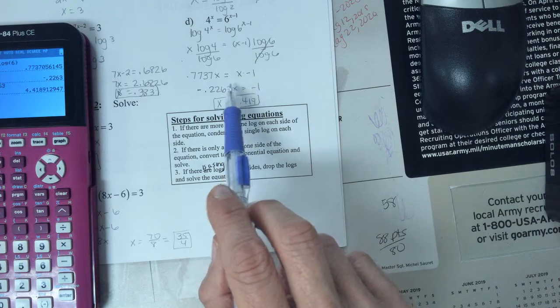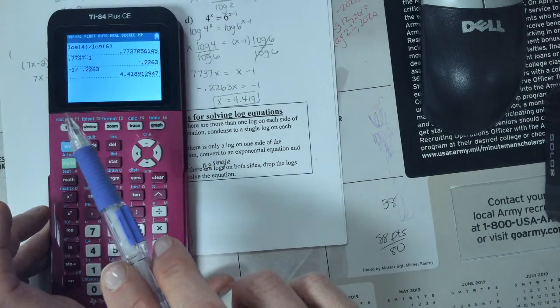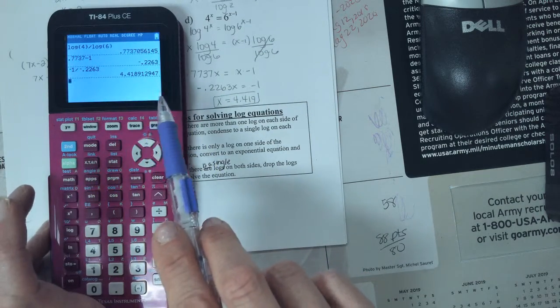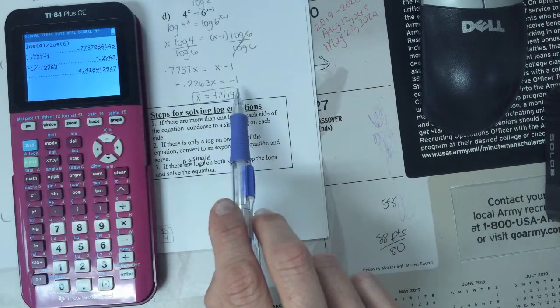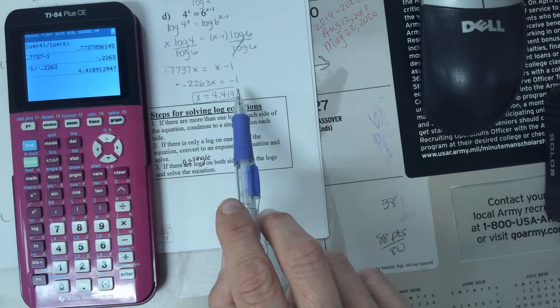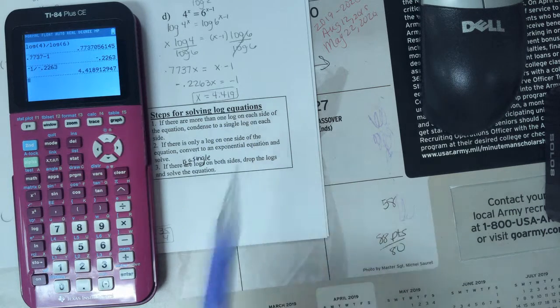Then at that point, I subtracted 1x from both sides. So 0.7737 minus 1 is negative 0.2263. And then I divided both sides by negative 0.2263, and I got x to be 4.419.